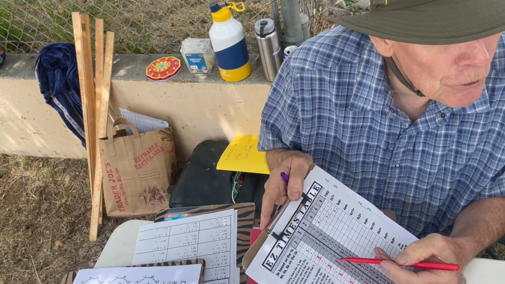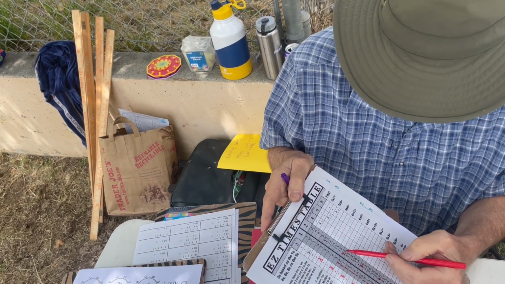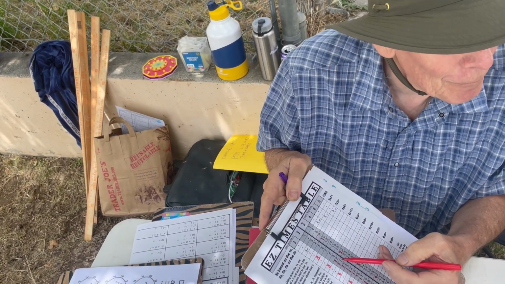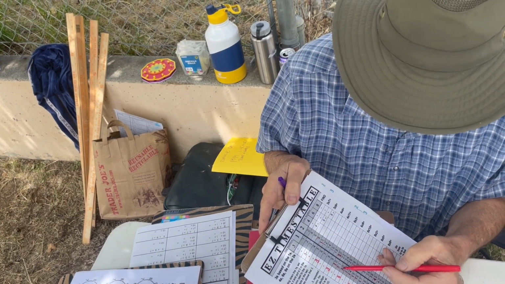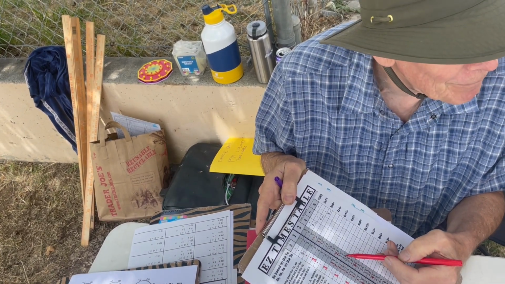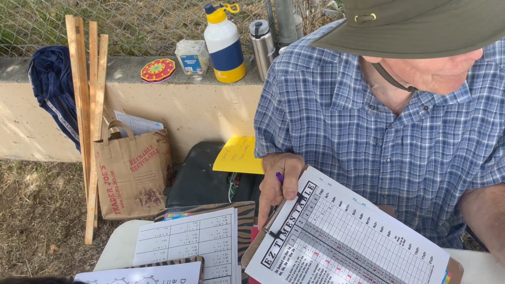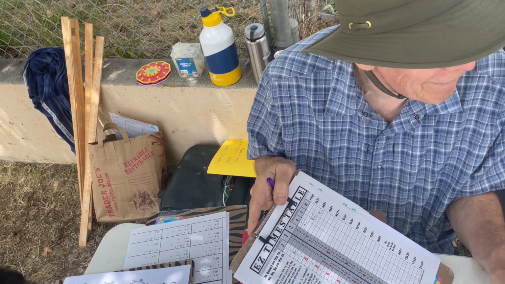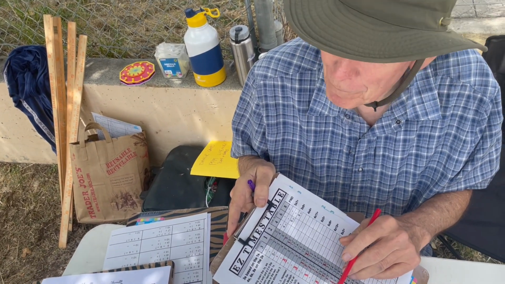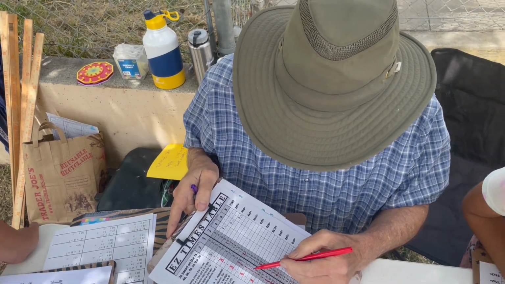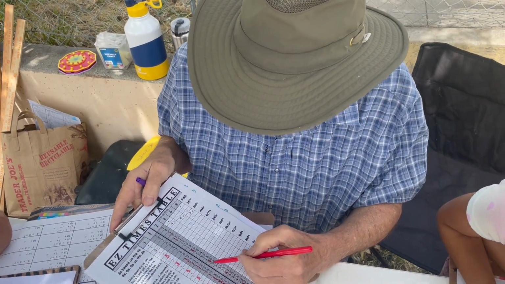10 times 2 is 20. 11 times 2 is 22. 12 times 2 is 24. You see what you have there? It's creating all the times. And so now you'd also go the other way.